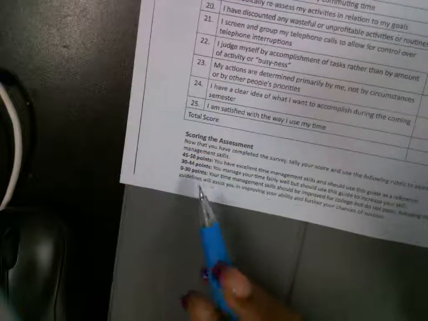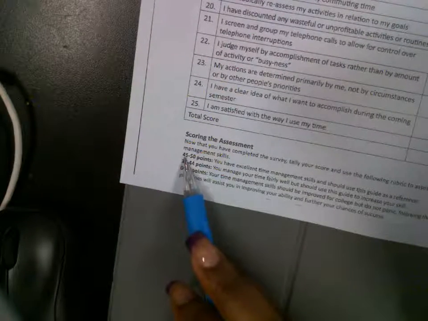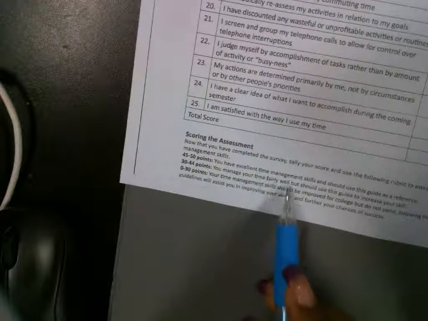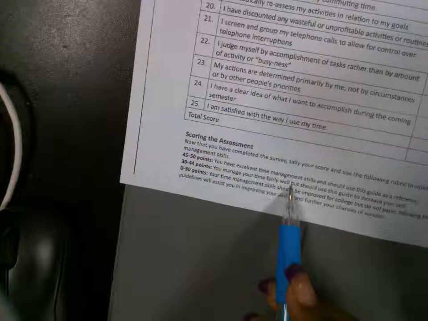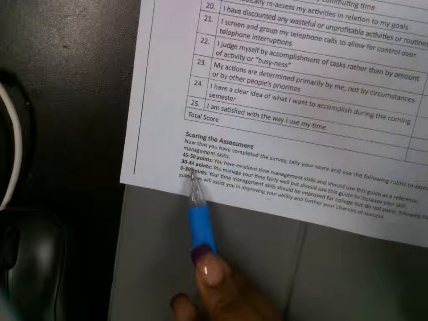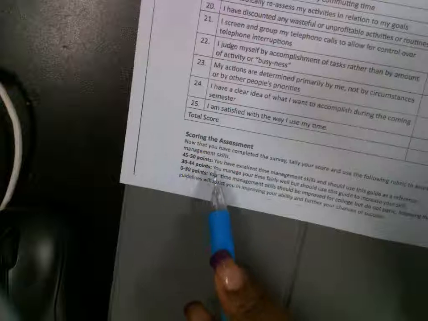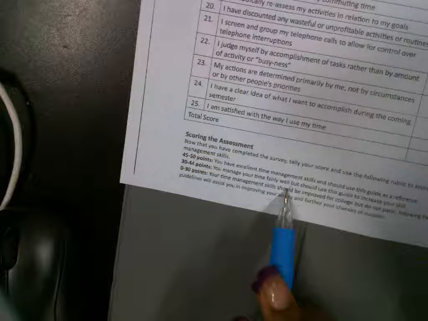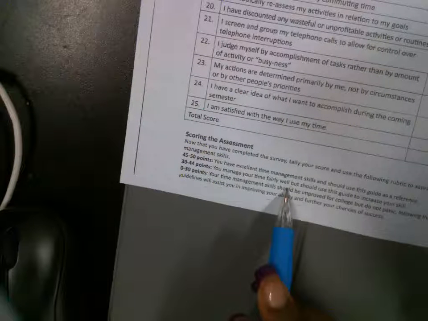Down here at the bottom, it tells you this. If you have between 45 and 50 points, you have excellent time management. If you have between 30 and 44 points, you manage your time fairly well, but you could use some guidance. That means maybe you need to create a schedule.